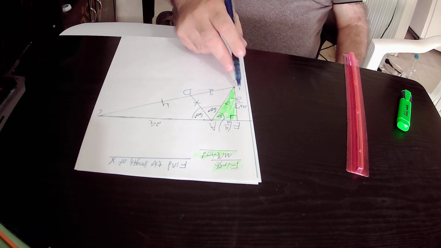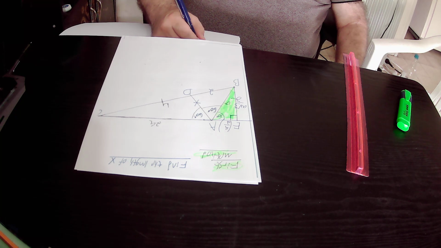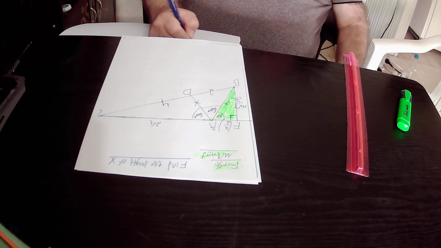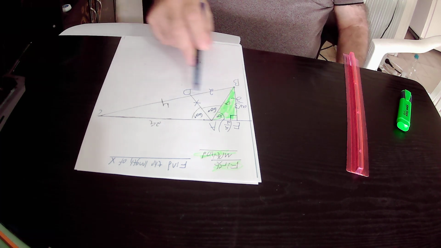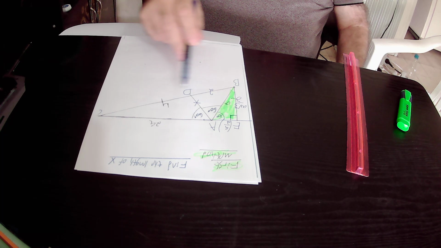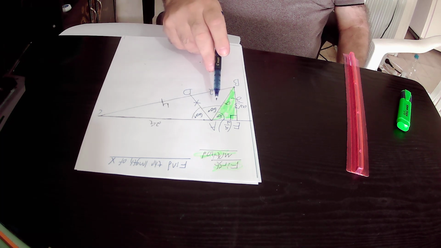So we already found out that EB equals square root of 3 over 2 times A. EC, what is the length of EC? EC equals 2A plus A over 2.